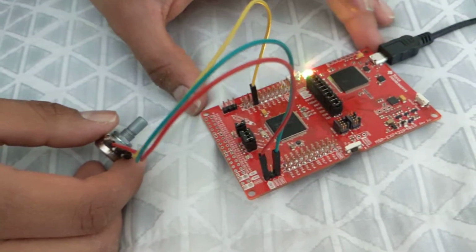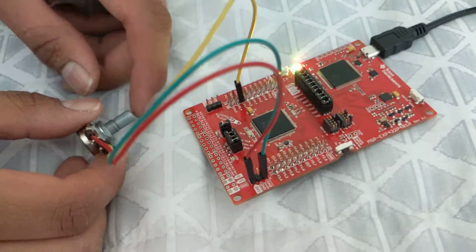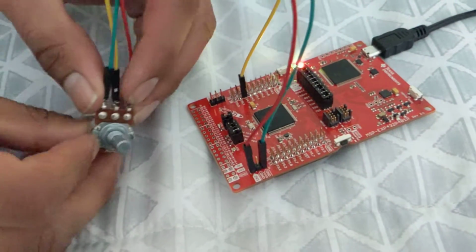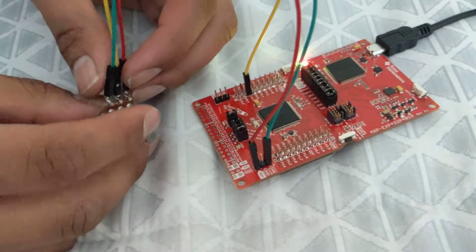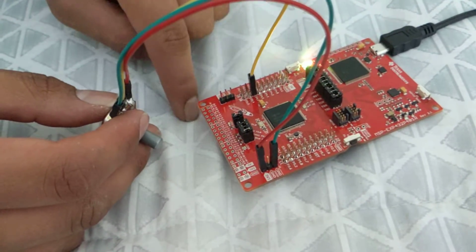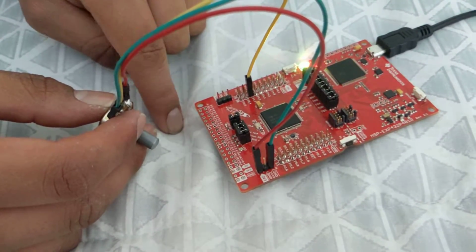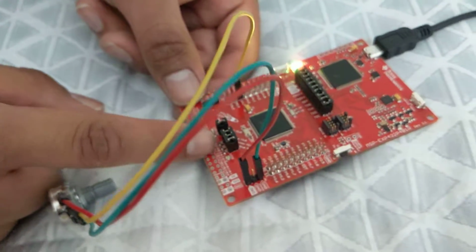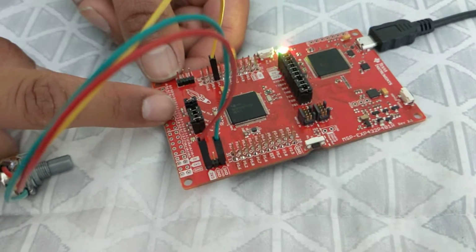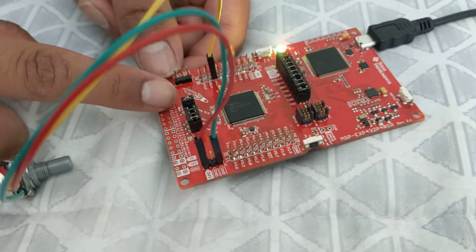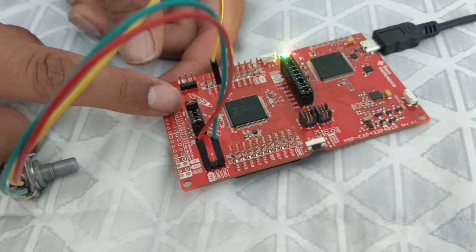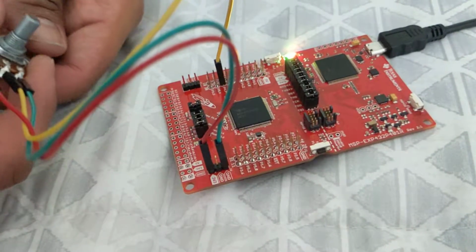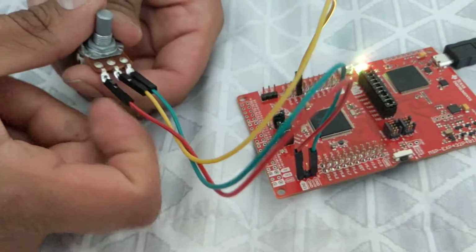So here we have our MSP432, and plugged to it we have a 10K potentiometer, to which we're gonna turn the knob over here and send an analog signal, and then the MSP432 will change it to a digital signal. This is gonna be shown by the LEDs over here turning on, and the red LED over here is gonna turn on every time a cycle finishes, so we can see how the shifting works.